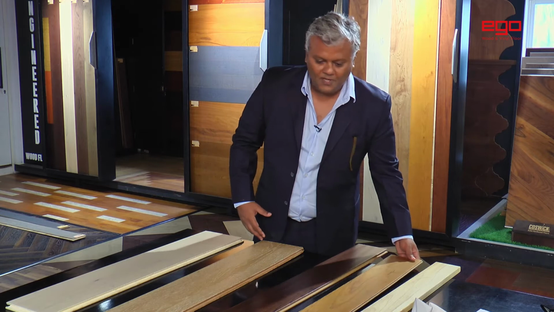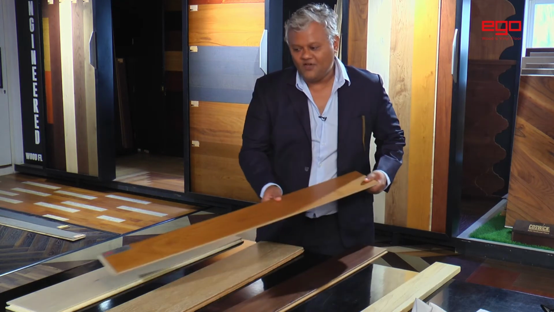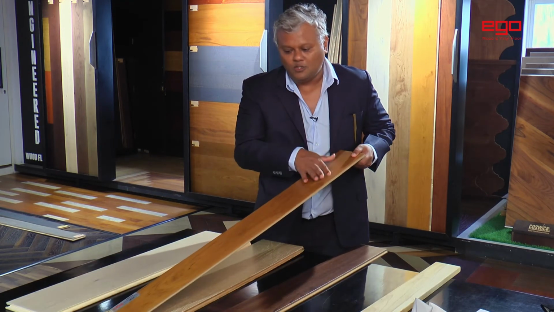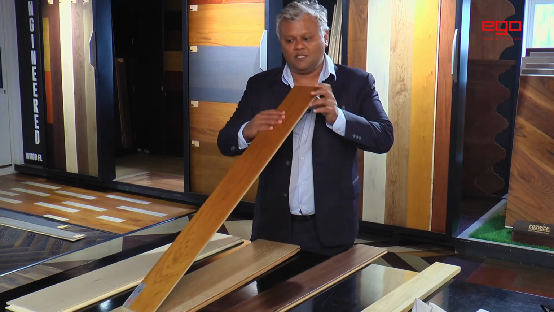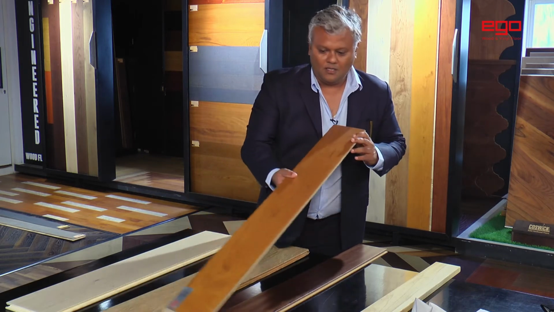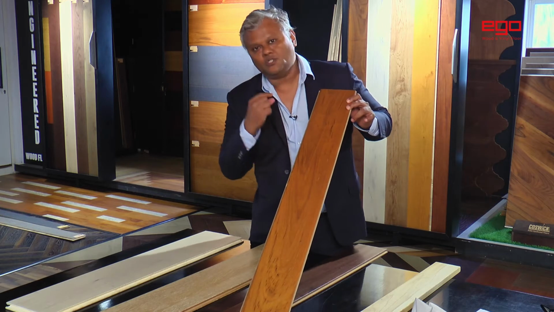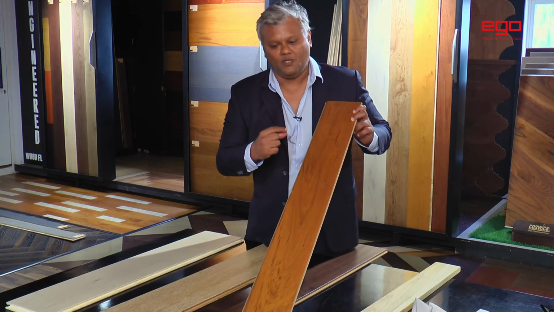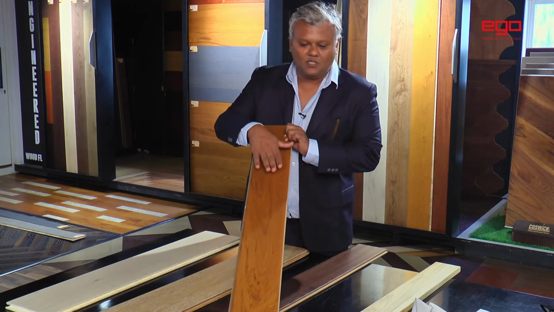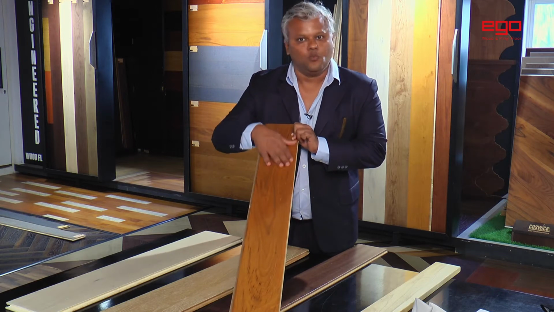So the manufacturers realized the customers want to walk on the wood. So this is what they want to walk on. But the below construction can be played around with. So let's give the customer what they want to walk on, that is the wood.